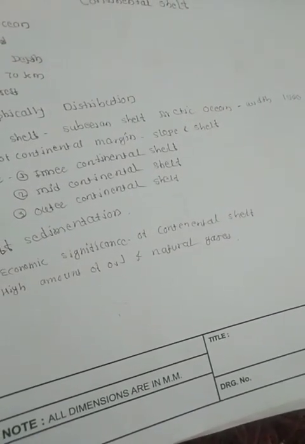Then the shelf sedimentation, and then all the significance. So all these are about the continental shelf.